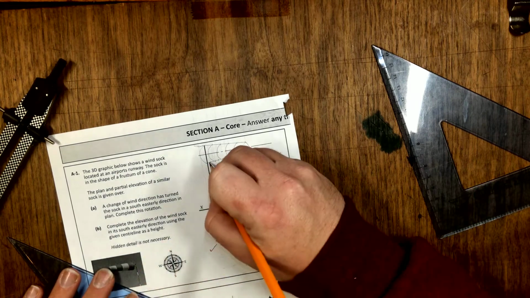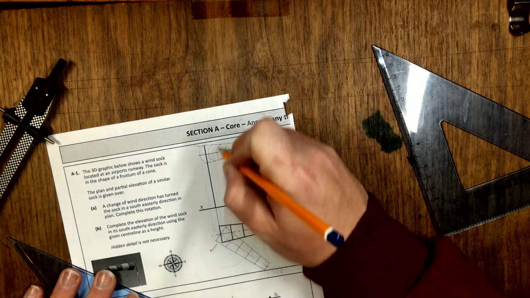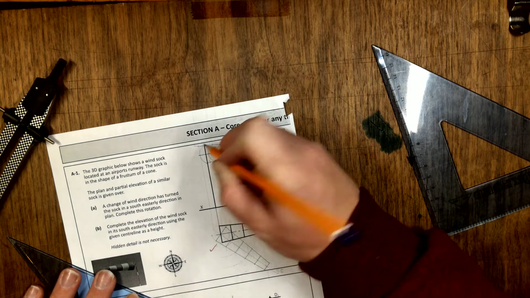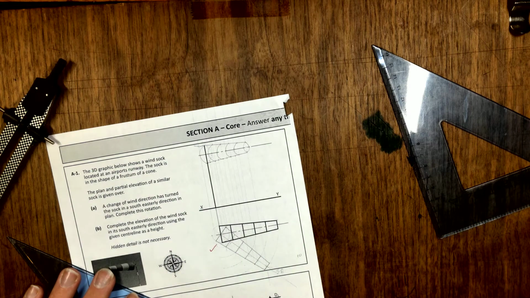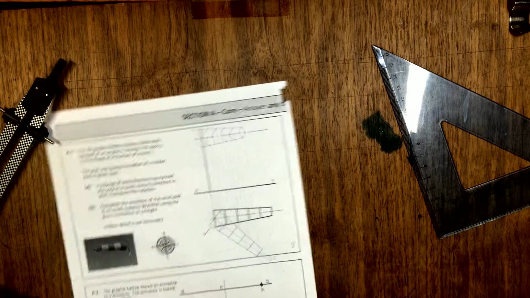It says hidden detail is not necessary, but I'll just put it in here just to show where that point will be. So there. And that will be the end of the cone. Okay, there we go, 20 marks. 10 plus 10. Hope this helped.